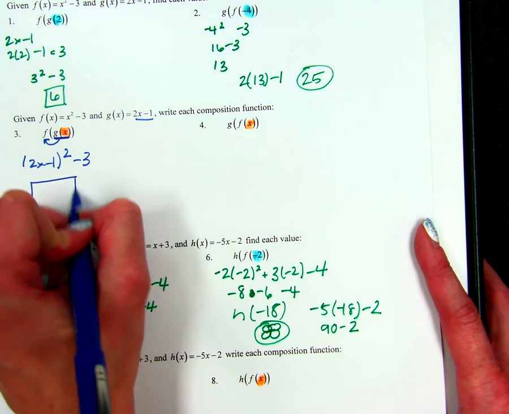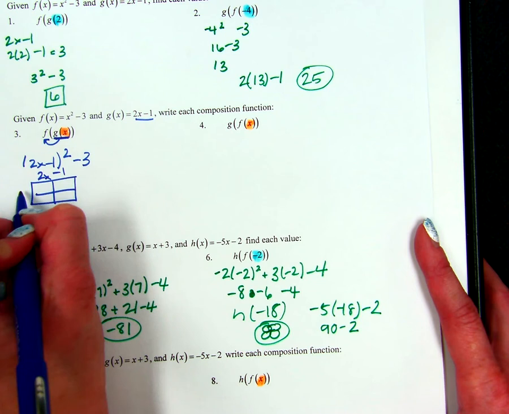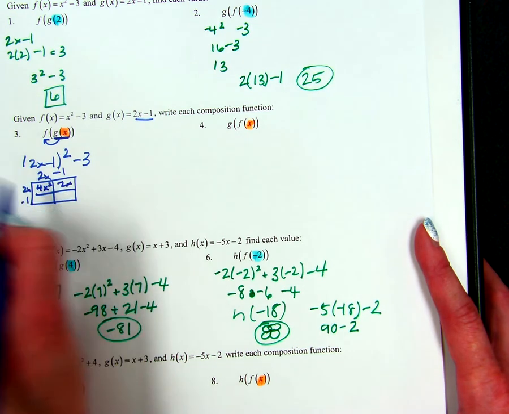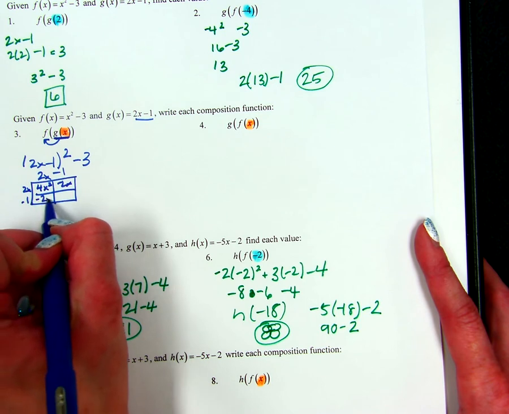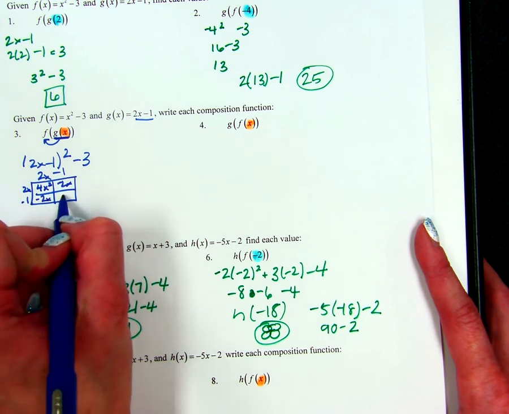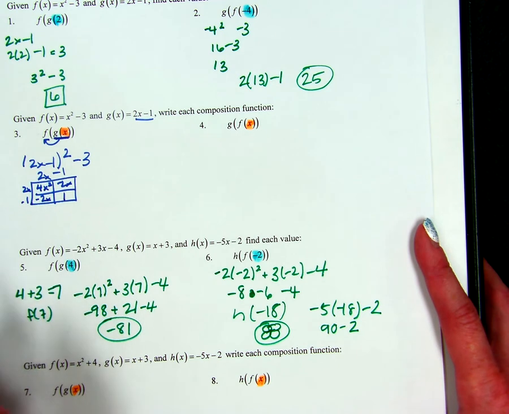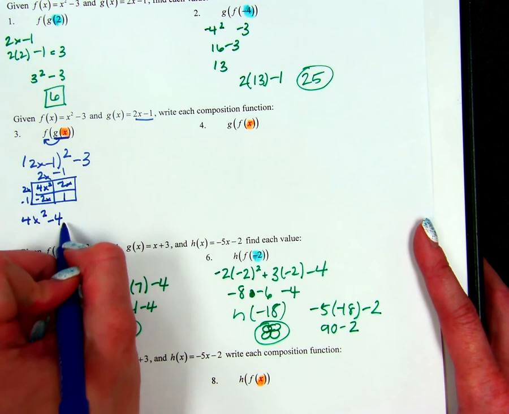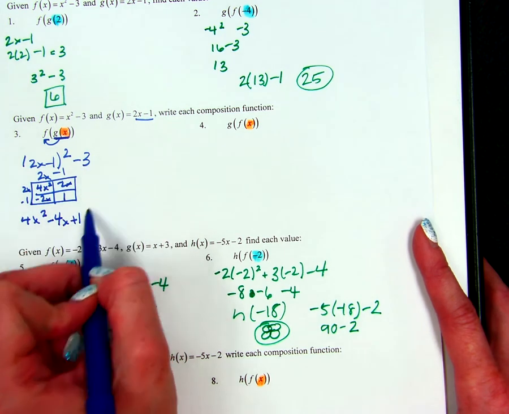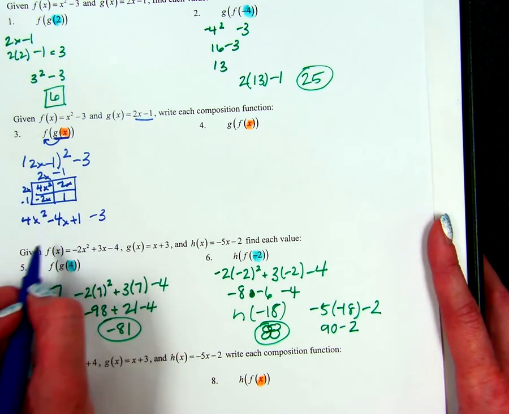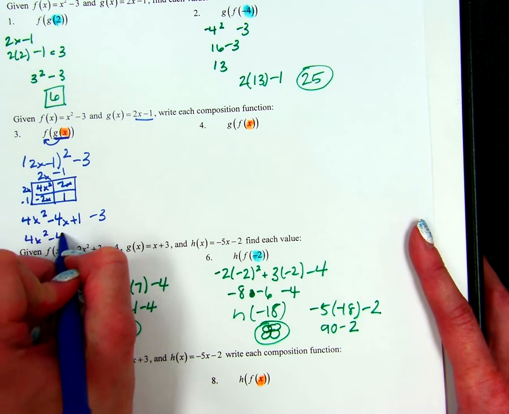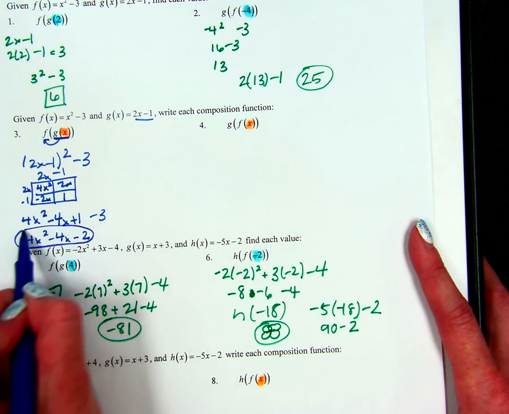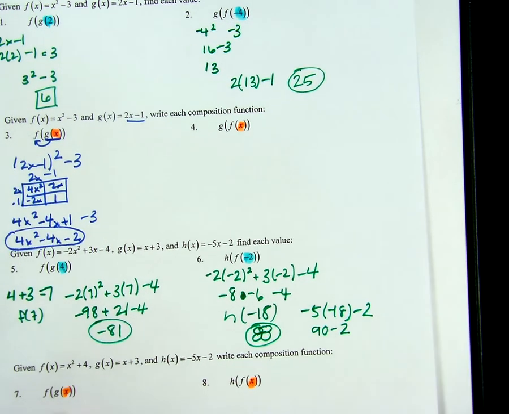We'll do a little table here for you guys. 2x, negative 1, 2x, negative 1. So we end up with 4x squared minus 4x plus 1, and then you bring down your negative 3 here as well. So we have 4x squared minus 4x minus 2. That's your final answer. I know I went pretty fast, so follow along for the next 3.